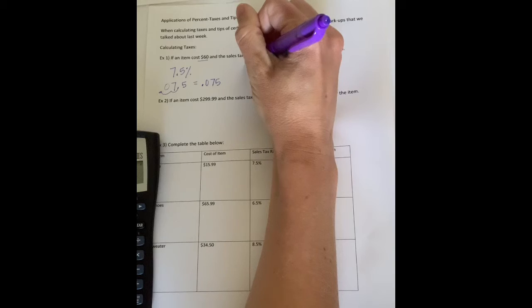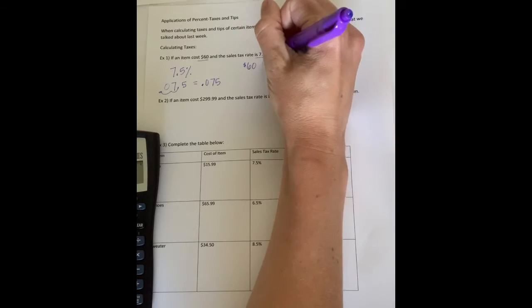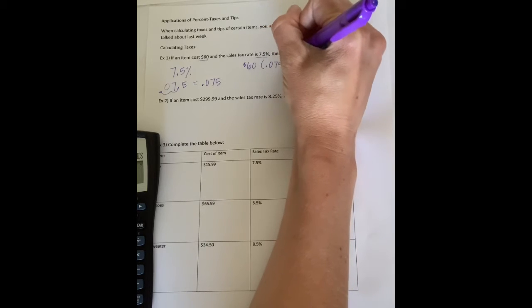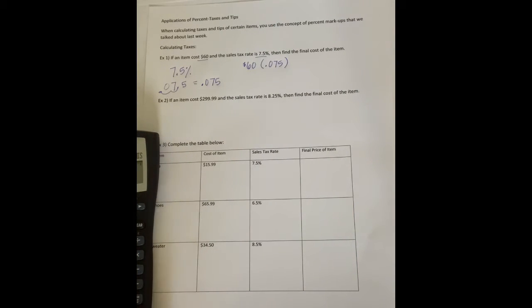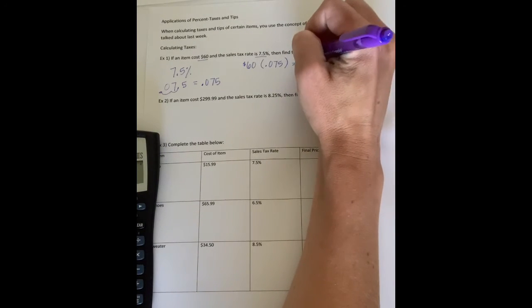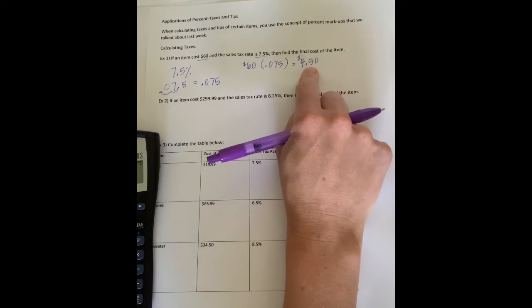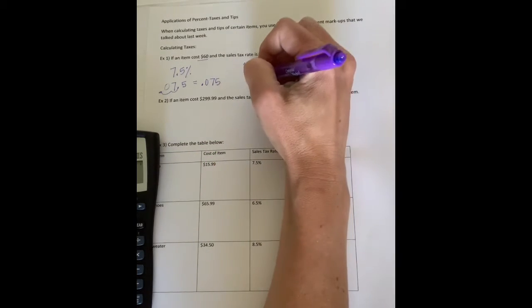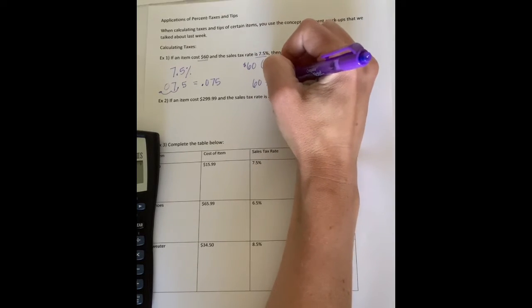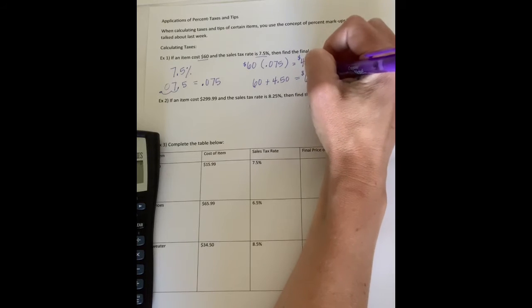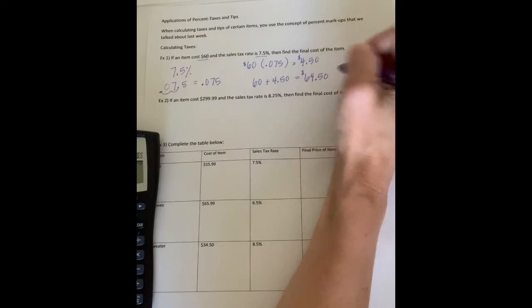I'm going to take my original amount of $60 and multiply it by 0.075. So 60 times 0.075 is $4.50. So you're going to pay $4.50 in taxes. To find your total cost, you're going to take your original amount and add the amount you'll pay in taxes. So your total price will be $64.50.